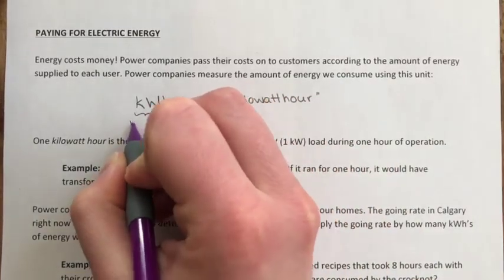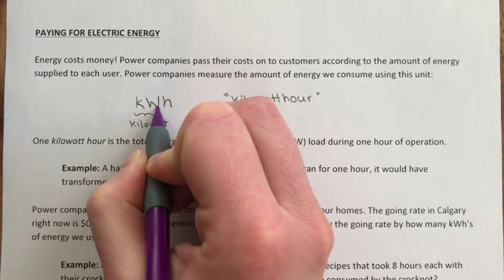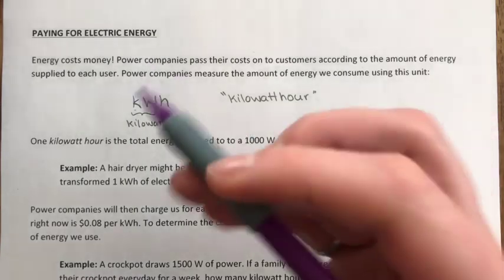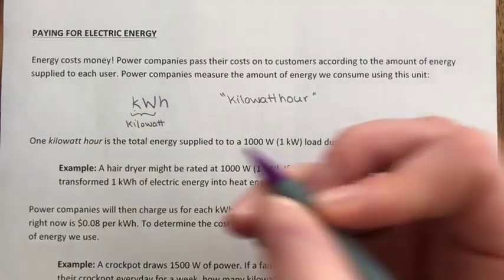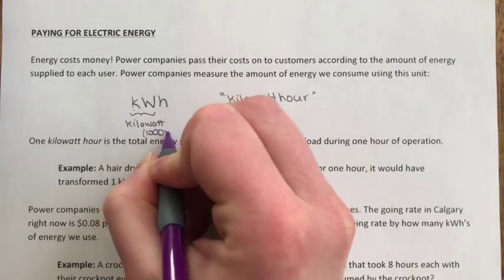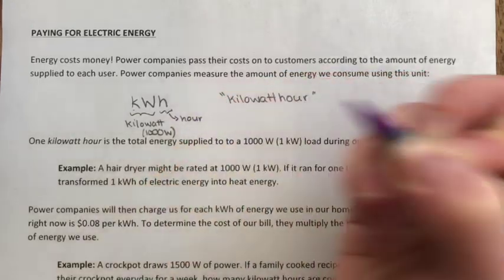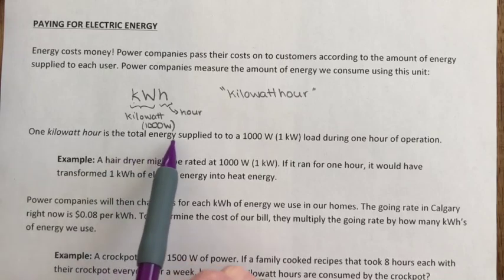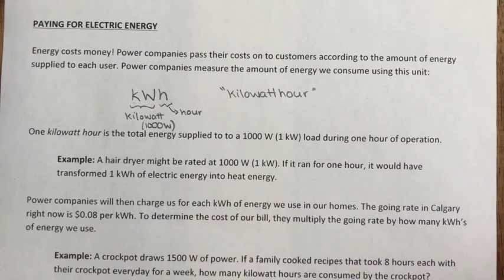So this is the kilowatt. Watt we know is the capital W, and just like in kilometers or kilograms or any sort of prefix that we see, that K always means kilo, and it means 1,000 watts, okay? Which you can write for yourself, so that's 1,000 watts. And then we know H stands for hour, okay? So 1 kilowatt hour is the total energy supplied to a 1,000 watt, so 1 kilowatt load during 1 hour of operation.